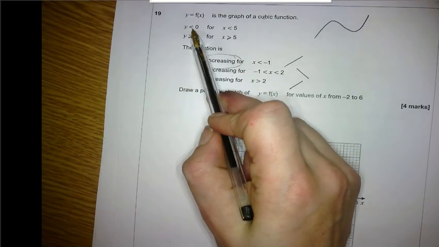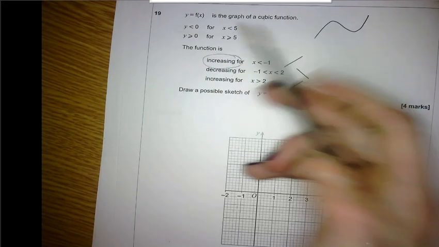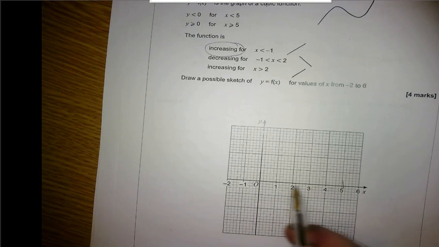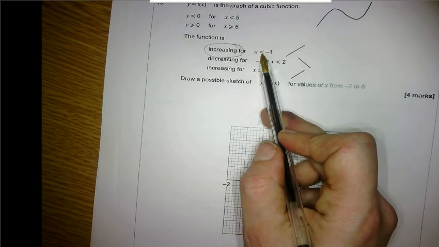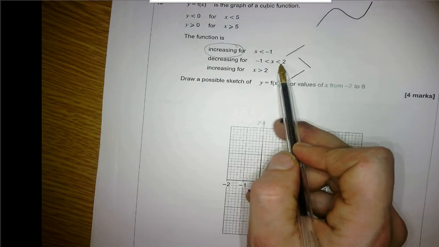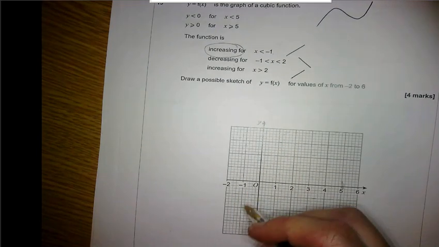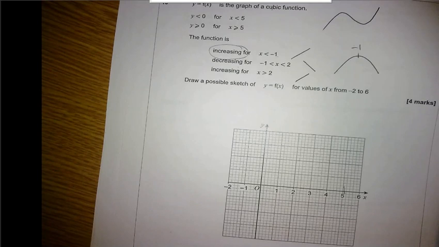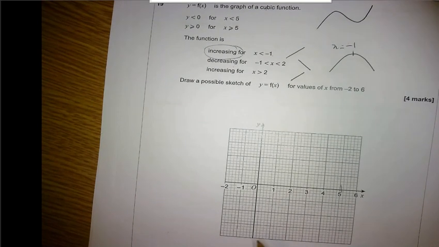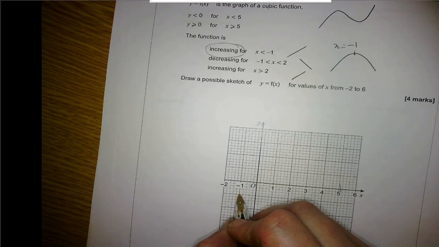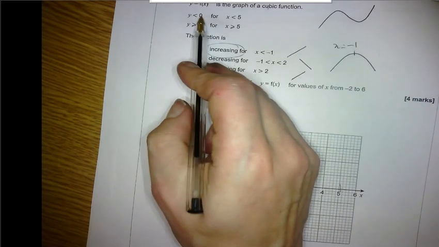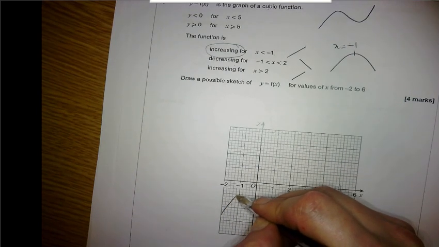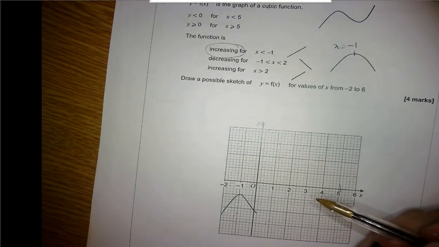So y is less than 0. That means I'm below the y-axis when x is less than 5. So for everything to the left of 5, I need to be below the x-axis. It's increasing when x is less than -1, and then it starts to decrease between -1 and 2. So when x is -1, it changes from increasing to decreasing. That means I must have a turning point there, a maximum. So I'm going to make sure I'm below the x-axis because y is less than 0, and that I've got an increasing function with a maximum turning point at -1.